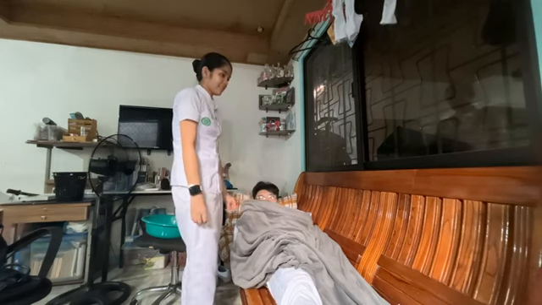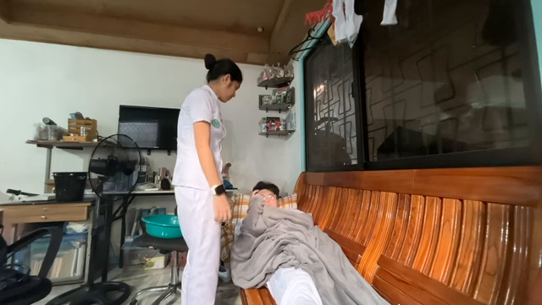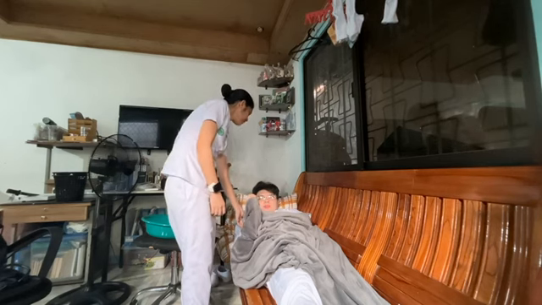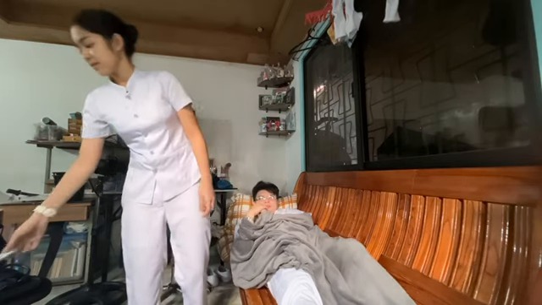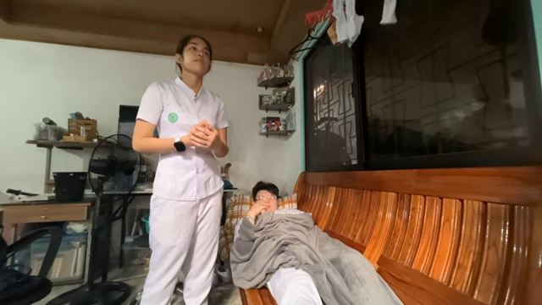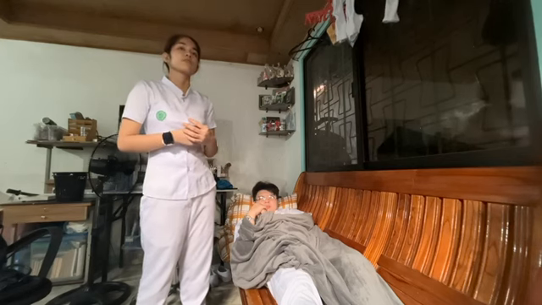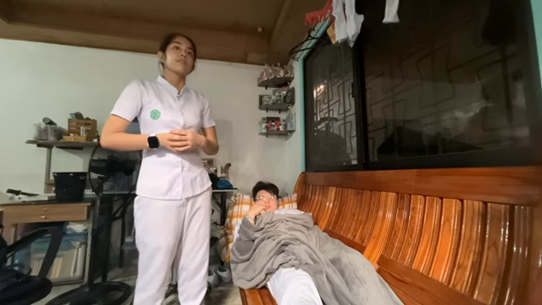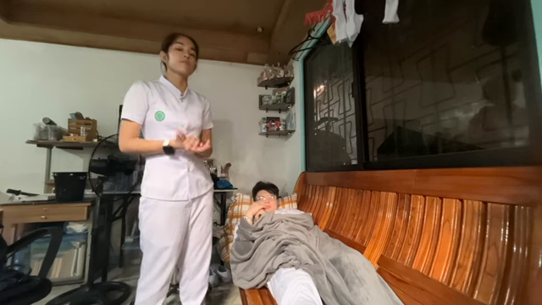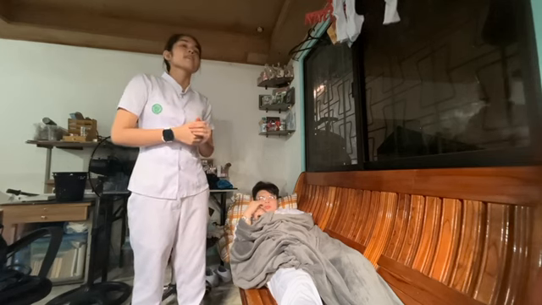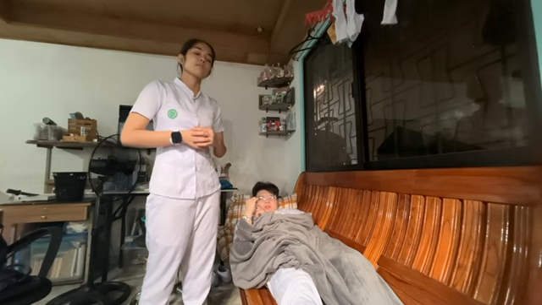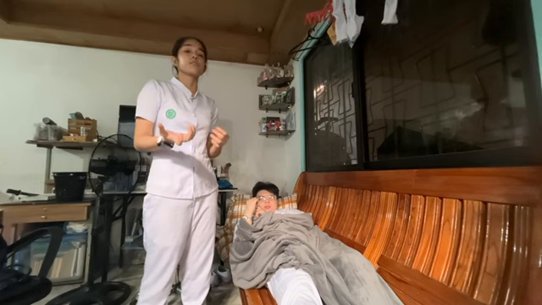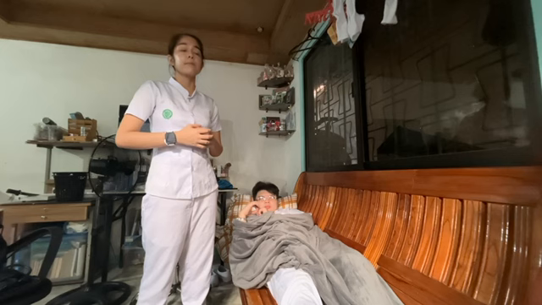And then let's pretend that the vital signs are already done. That will be the baseline to compare the vital signs to, for later reassessment of the patient. And then next I'll be answering the questions of the family members.